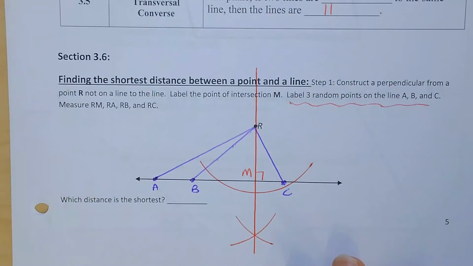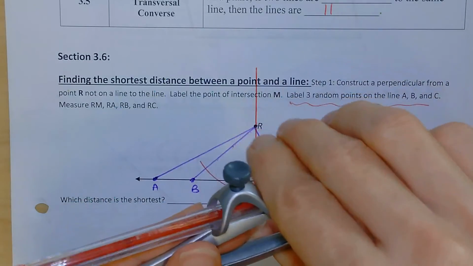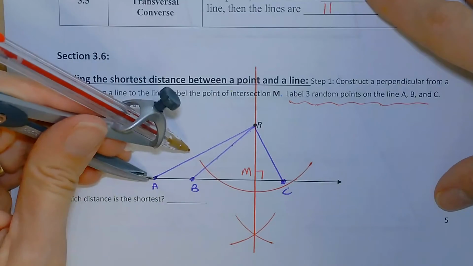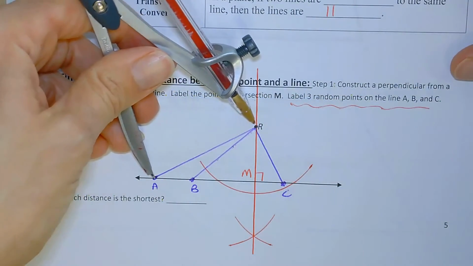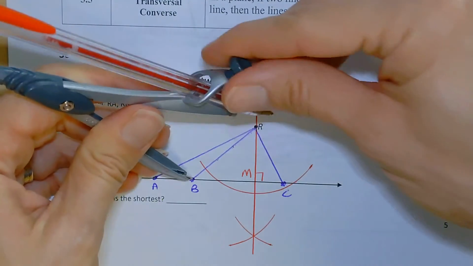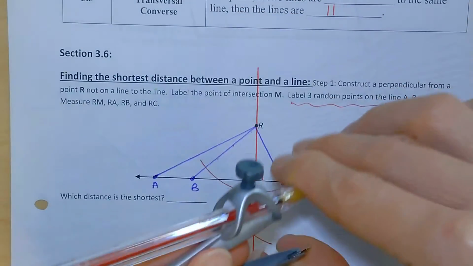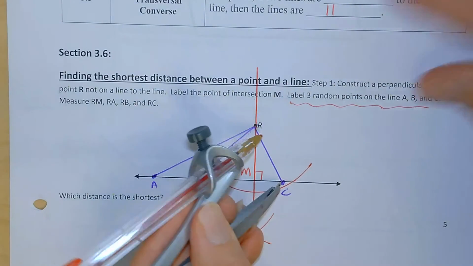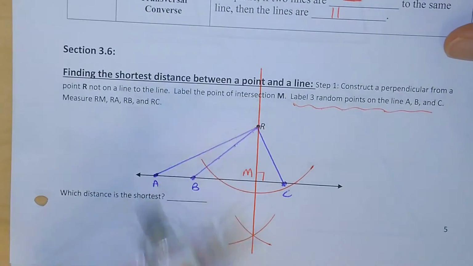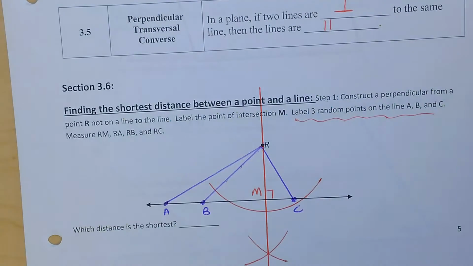Now, if you have your ruler, you can use your ruler, but your compass is kind of fun to measure with because it's different. So I would like you to look at all 4 of the segments that I have there, and I want you to use your compass to find the shortest one. So this is kind of a fun application. If I look at AR, that's how long AR is. If I look at BR, this is how long BR is. So I'm going to go along and figure out who the shortest is. And if you look, you probably can tell just by looking. But nothing is shorter than the segment that is perpendicular.